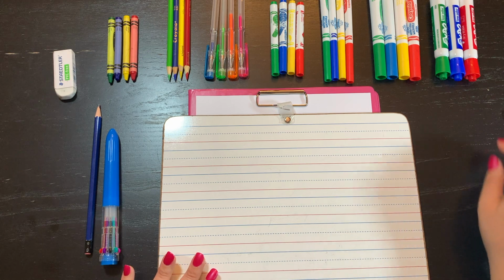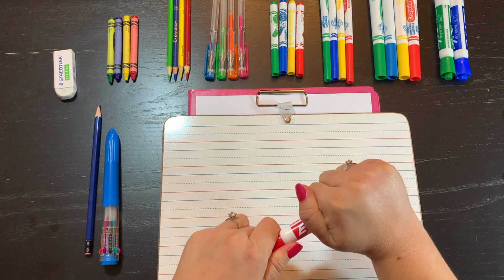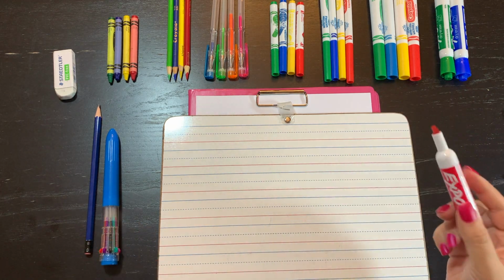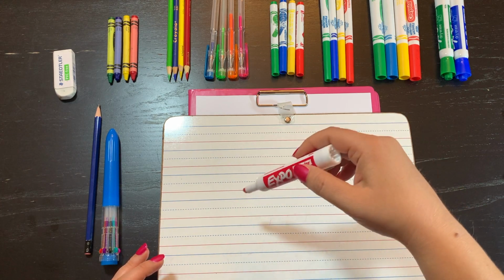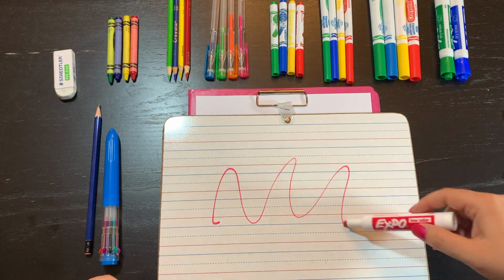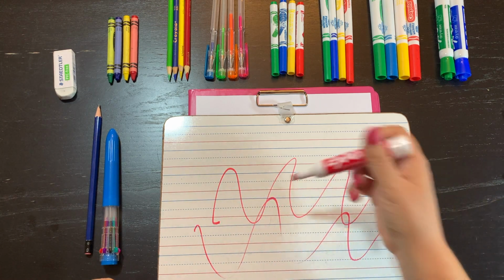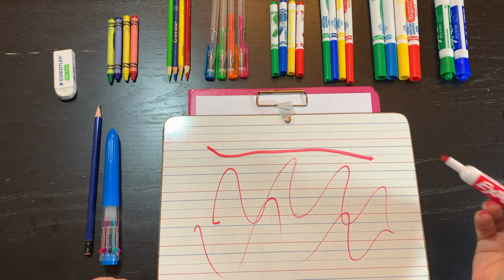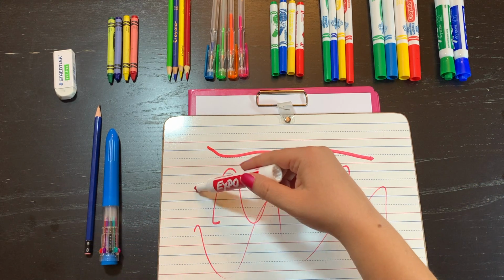Then we have the whiteboard, which I consider the next easiest, along with the chalkboard. So I won't cover the chalkboard and the whiteboard at the same time because they are very similar to one another. So again, very, very light grip on this. You can see how there's very minimal effort and you can get a line. I mean, I can draw much darker, but we're talking about the amount of effort required from your child to be able to write.